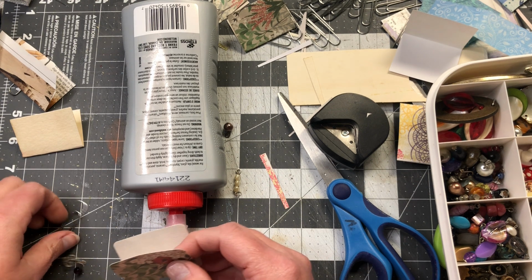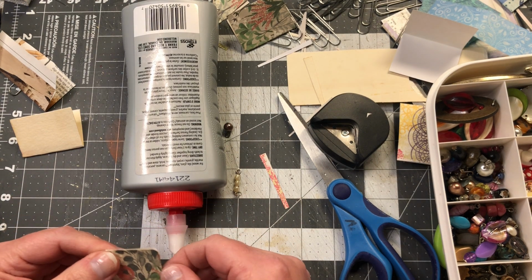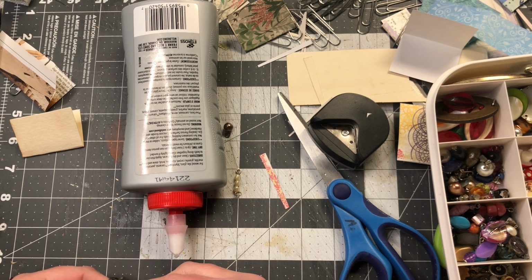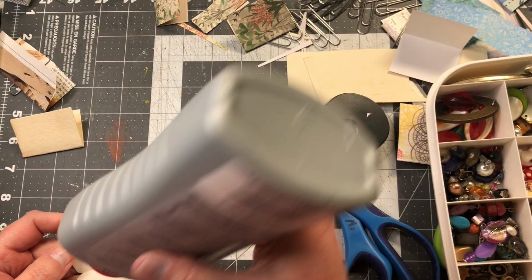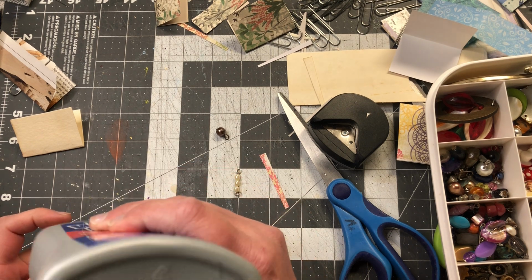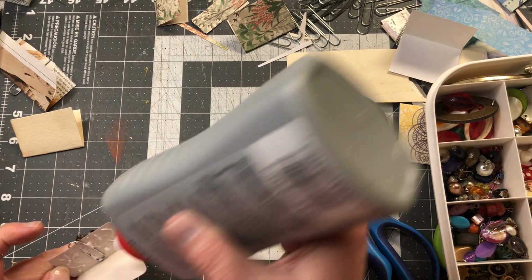Nice. Little guy on the inside. We glue this and that dangles. Okay. Getting some good glue up in here. We're going to glue on the paper clip. Make it happen.